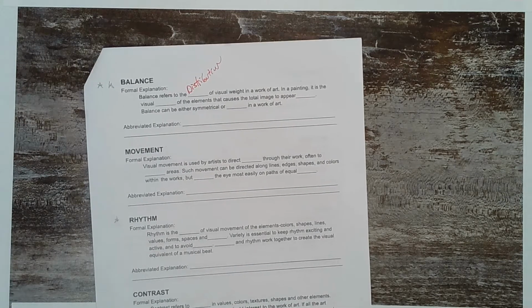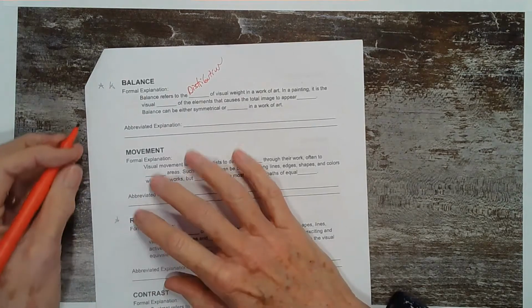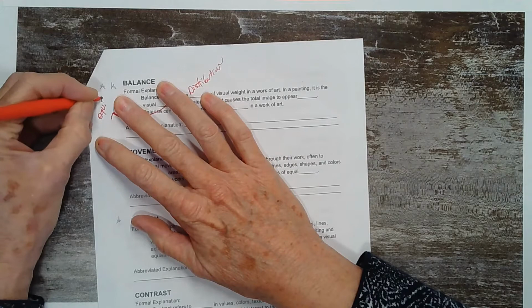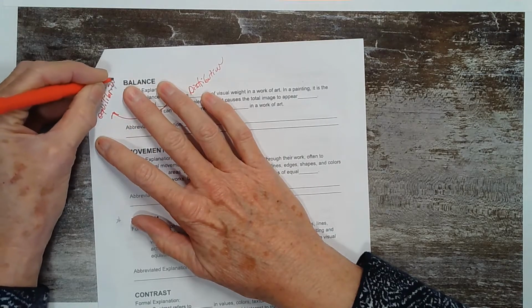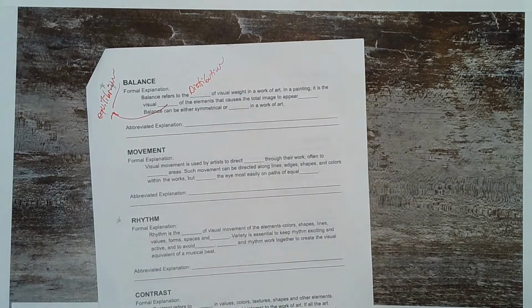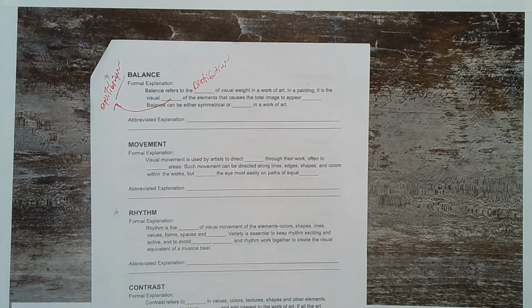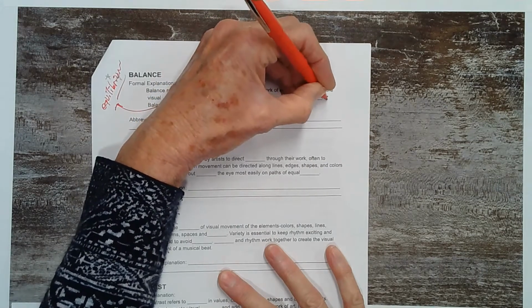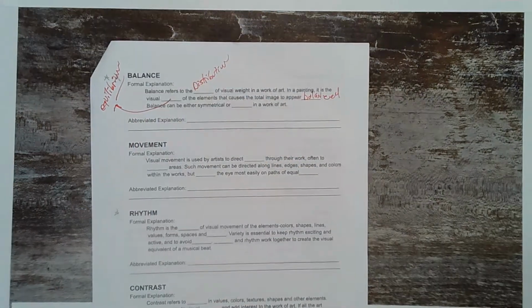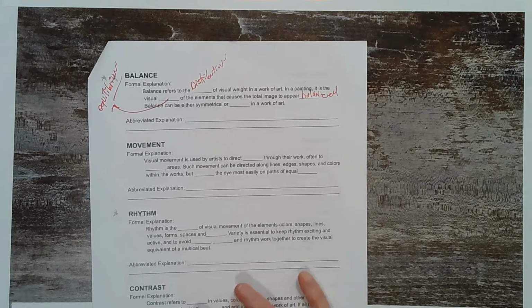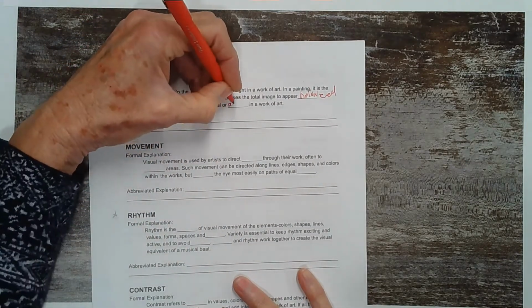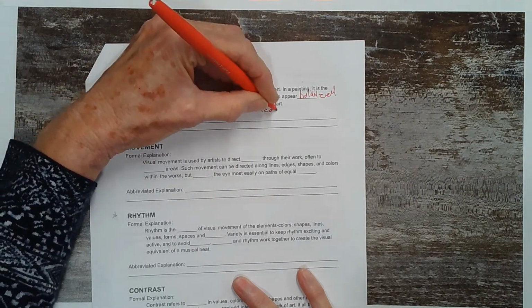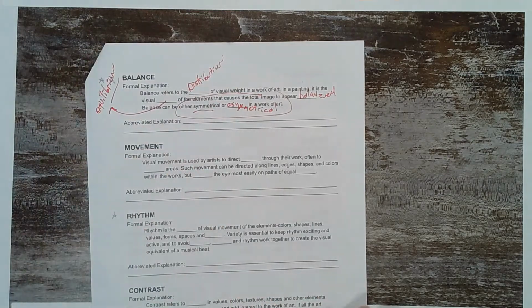In a painting, we've got this wonderful word called equilibrium, the visual equilibrium of the elements that causes the total image to appear balanced. Balance can be either symmetrical or asymmetrical in a work of art. And we're going to actually talk about this in our assignment that's coming up.